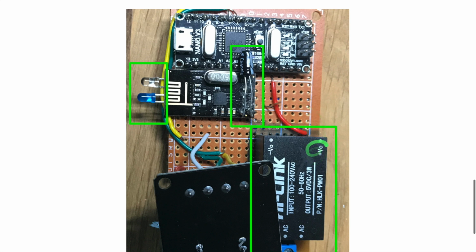This is the power supply that I'm using. I'm going to link it in the description. It's very convenient, small, and it's doing the job very well. And this is the nRF24L01 and my Nano with a bootloader on it, with this modified bootloader.